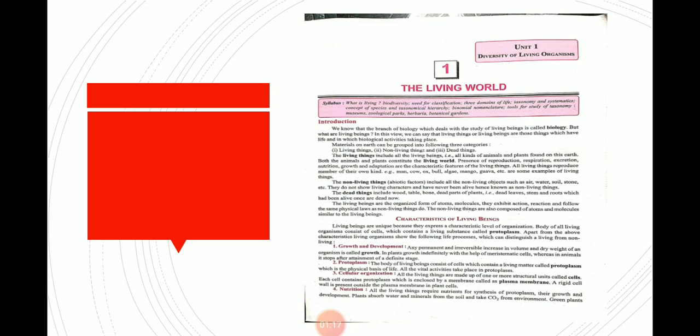They must have a proper cellular arrangement and arrangement of tissues in the form of organs and organ systems in higher organisms. The most essential component of living beings' characteristics is that they take up nutrition. Nutrition helps them gain energy and also various other chemicals which help in growth and development of their body. Let's move further.